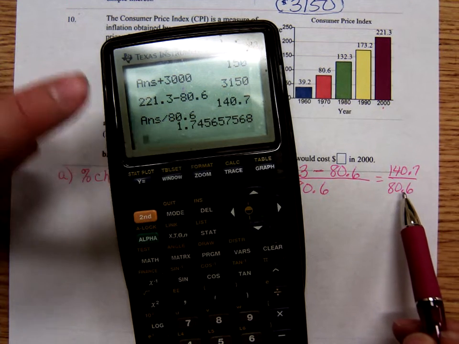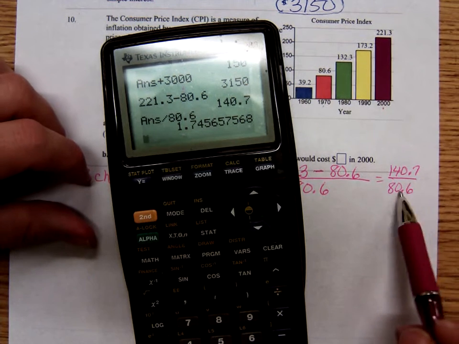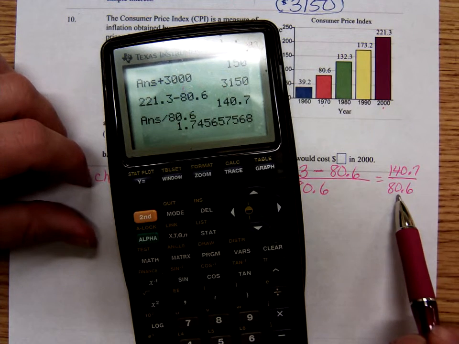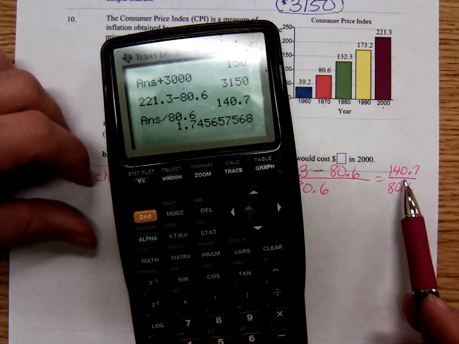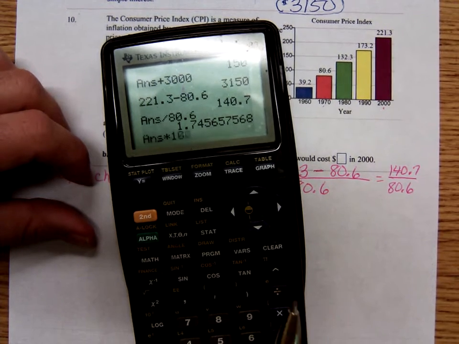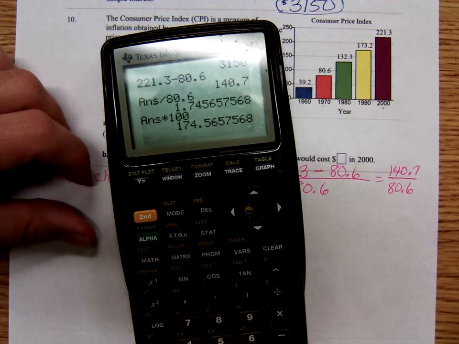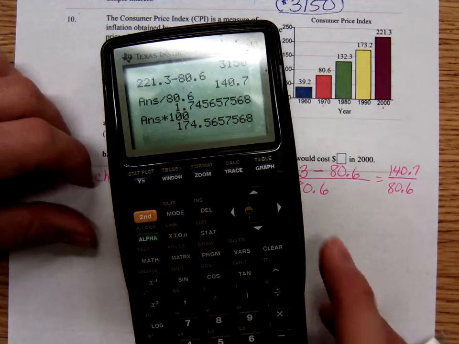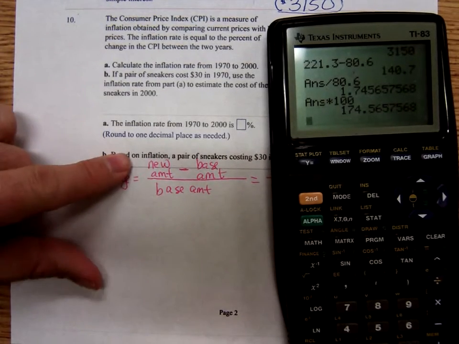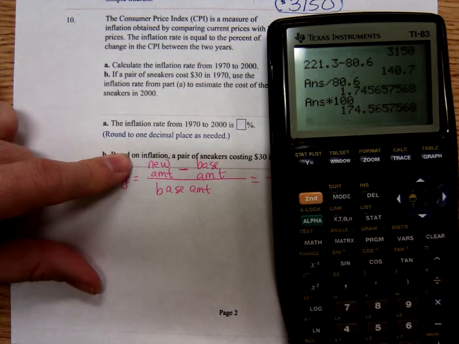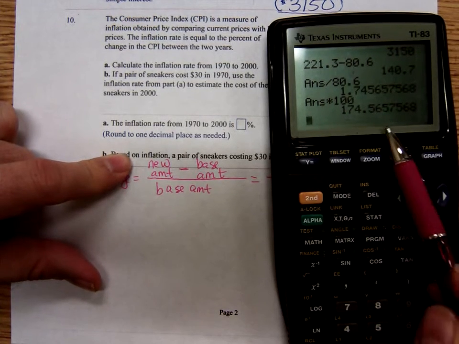But remember, to convert a fraction to a percent, you then multiply by 100. So I need to multiply this by 100. It's going to be a big percent.